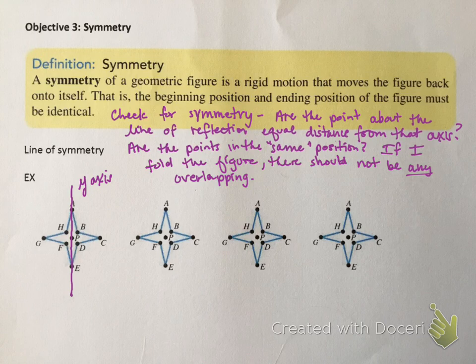All right. So going back to our example, the line of symmetry about the y-axis, we look at the figure, and we're going to see that all the points, like point B, for instance, is equal distance away from the y-axis as point H. Point A is on the axis, so we can't check that. Point C is equal distance from P as G is equal distance from P. Okay? Point F and D are equal distance away from the y-axis, and point E is on the axis. So if I fold that figure about the y-axis, would it have any overlap? And the answer is no. So is it symmetrical? Yes. So it is symmetrical about the y-axis.